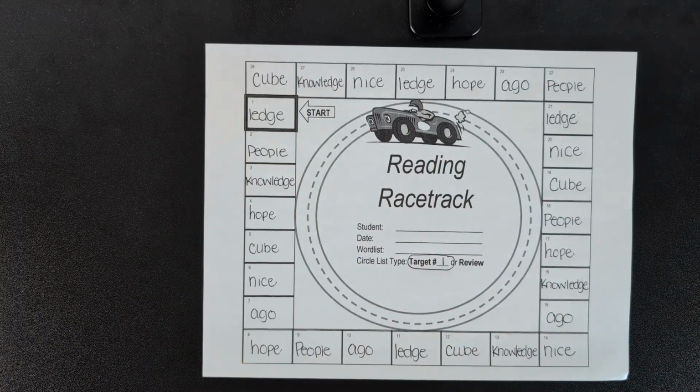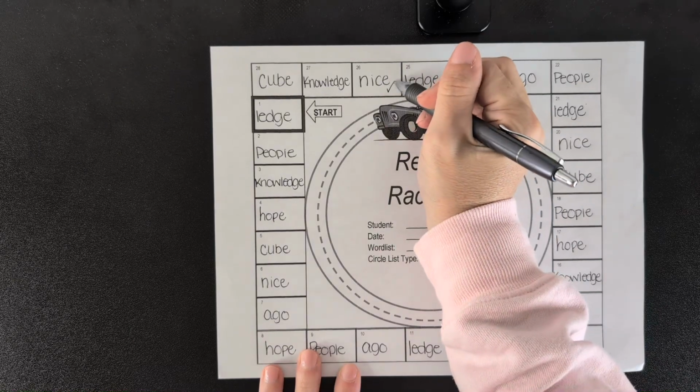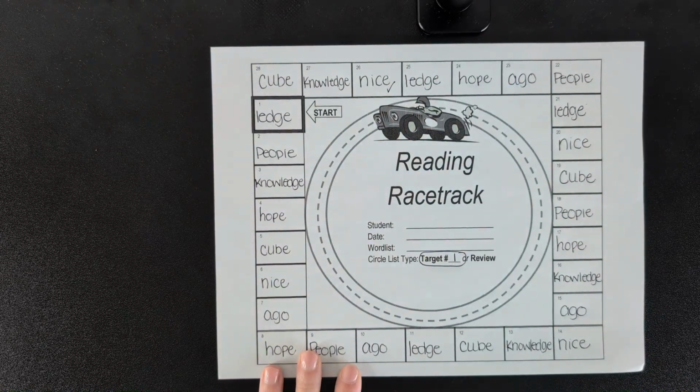To begin, tell the student the phrase, "On your mark, get set, go," and start the timer. At the end of 1 minute, tell the student to stop reading and place a check mark next to the final word read.